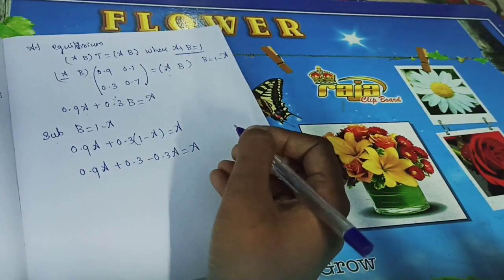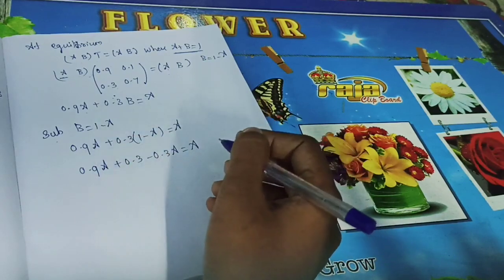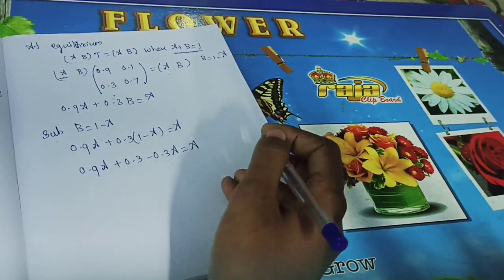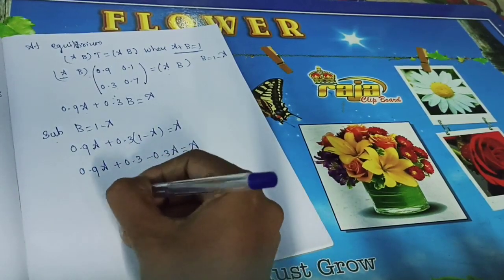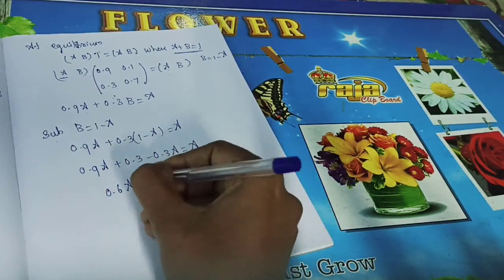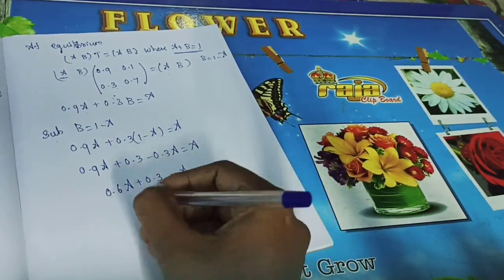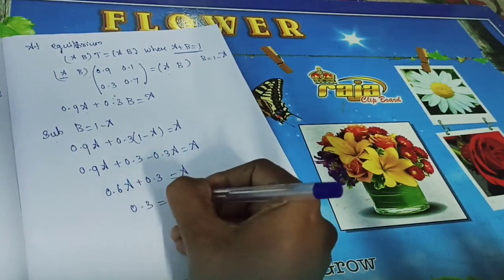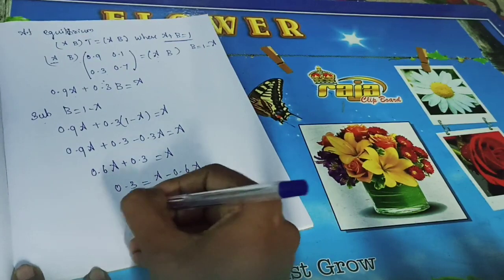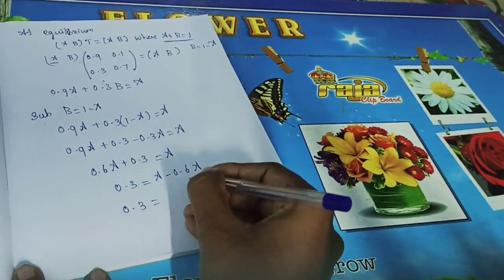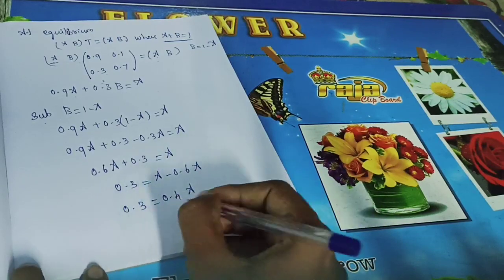Okay, so what will happen? Collect all the A terms together. So 0.9 minus 0.3 means 0.6A, plus 0.3 is equal to A. Now again bring this to here. 0.3 is equal to A minus 0.6A. A means what's the meaning? 1, is it right? So 0.3 is equal to 1 minus 0.6, which means how much you will get? 0.4A.